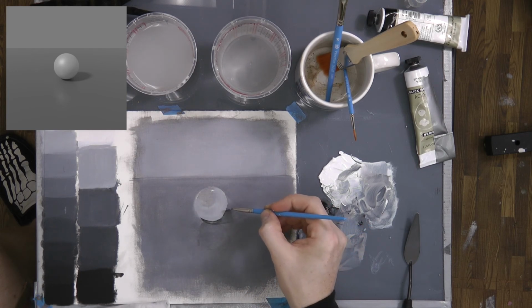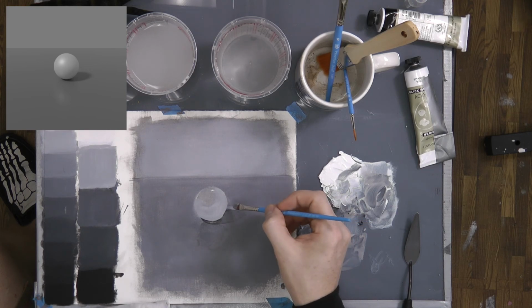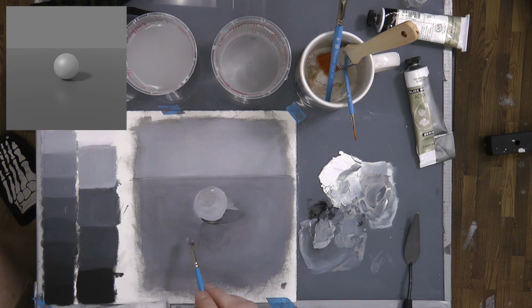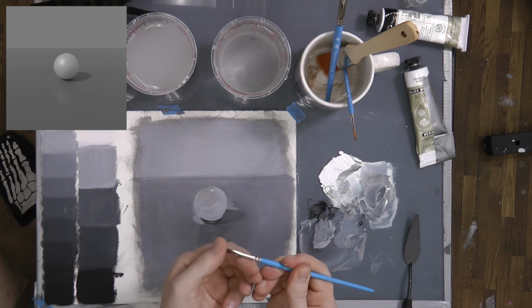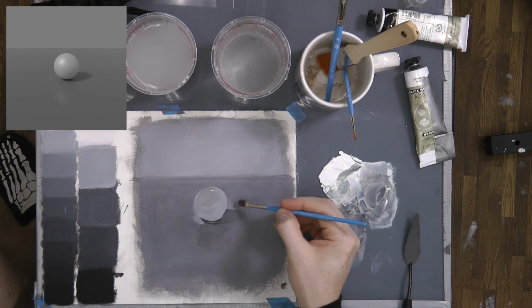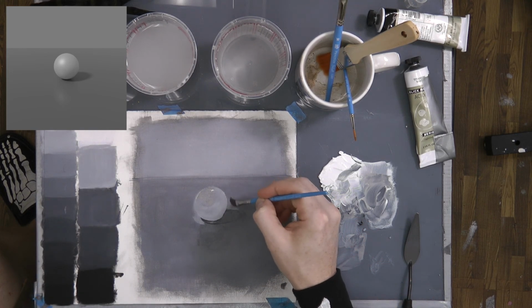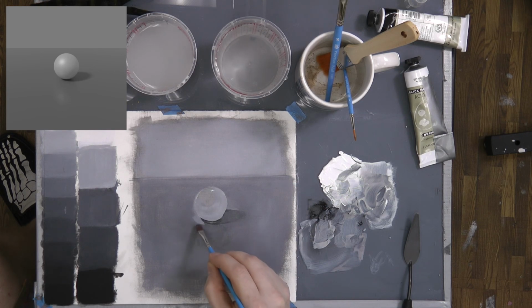And if you ever need to touch up the background right next to your object, just be careful and put a small amount down at a time, and then with a dry, clean brush, you can blend those in so it's almost like it's not there.